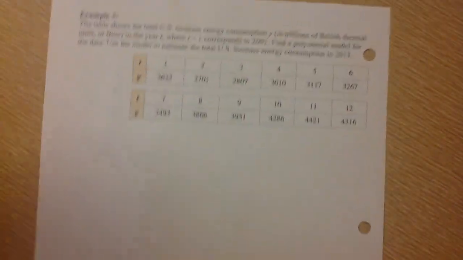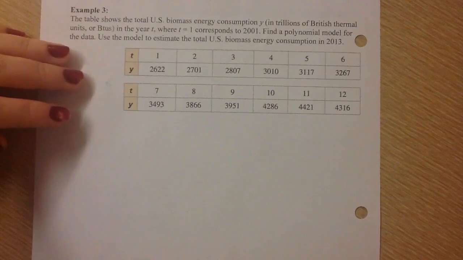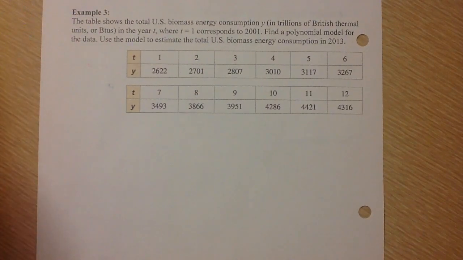Okay. All right, one more example. Example 3. The table shows the total U.S. biomass energy consumption, Y, in trillions of British thermal units, or BTUs, in the year T, where T equals 1 corresponds to 2001. Find a polynomial model for the data. Use the model to estimate the total U.S. biomass energy consumption in 2013.